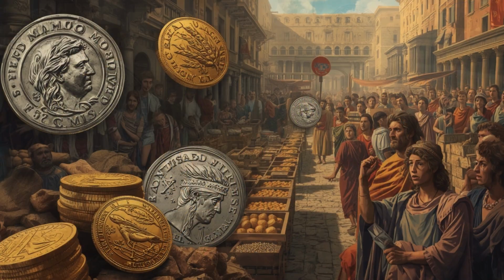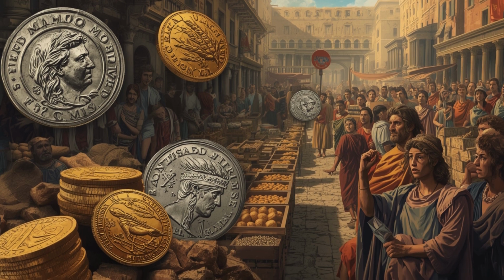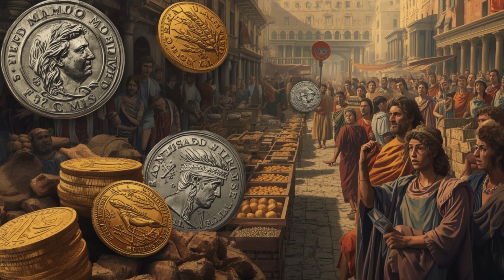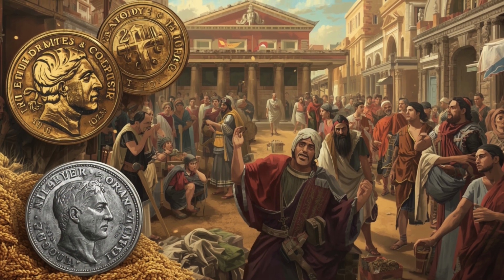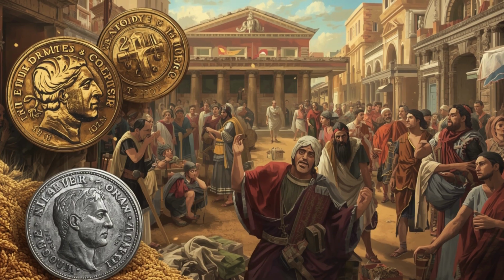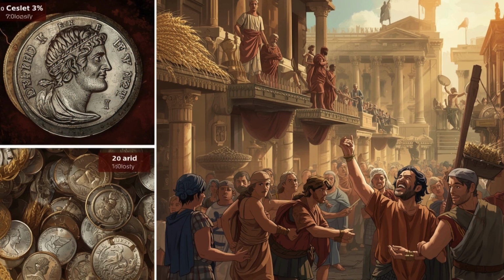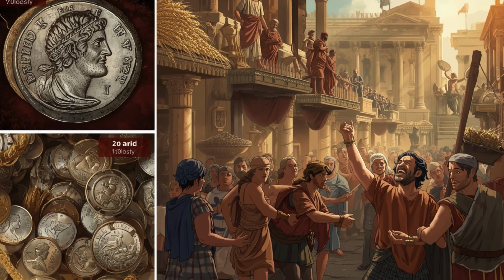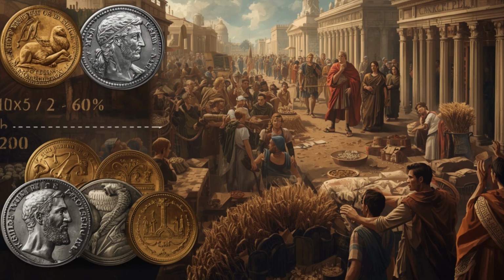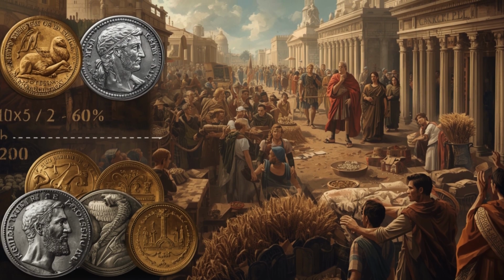Inflation reached 1,000%. The price of 1 modius of wheat rose from 2 denarii in 235 to 200 denarii in the 270s. The public's purchasing power was almost destroyed. The tax system also collapsed. Taxes shifted from cash to in-kind contributions like grain, as money lost value.